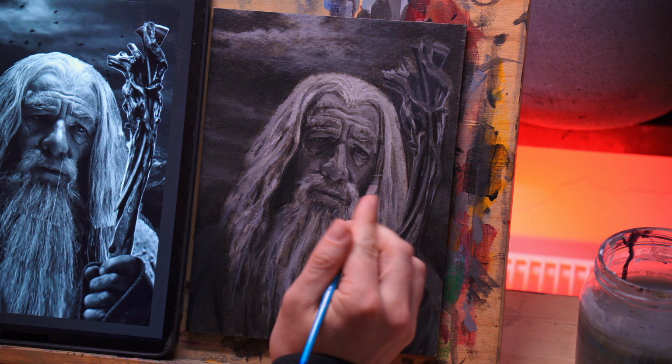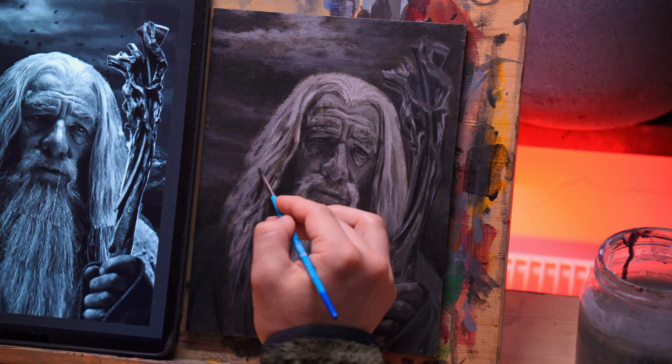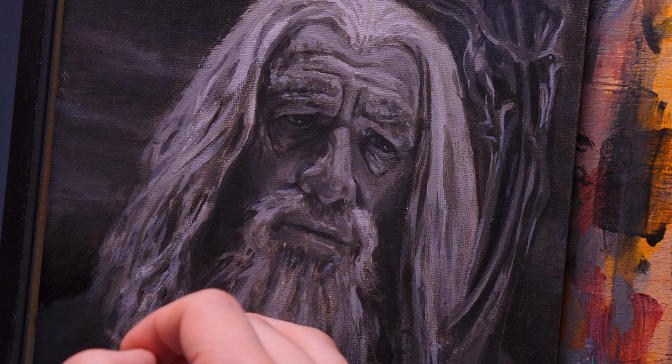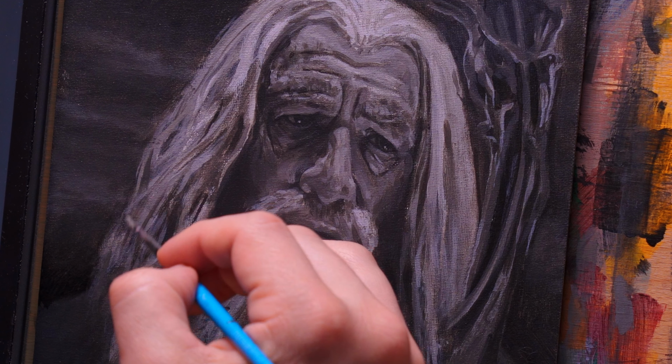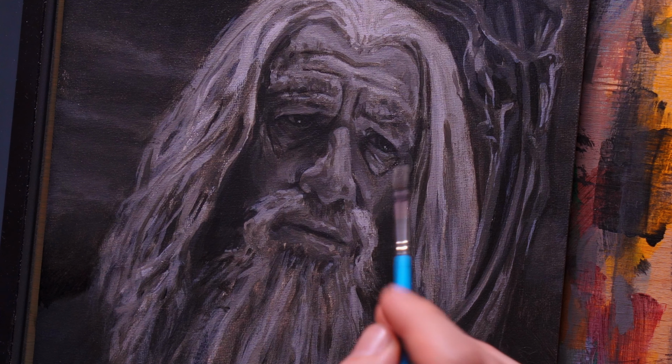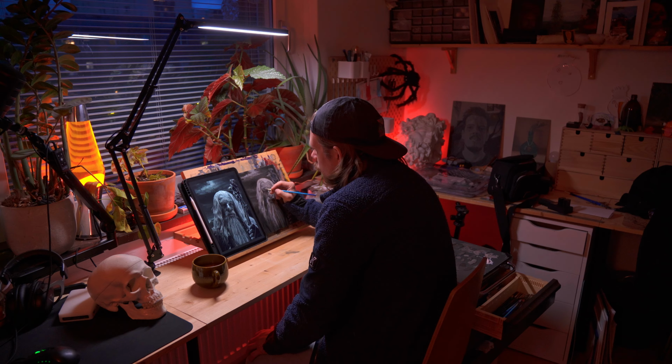I just wanted to avoid having to do big changes in color. Not that you can't, you absolutely can, but that's just how I like to do it. I enjoy that process because I can concentrate on one thing at a time.